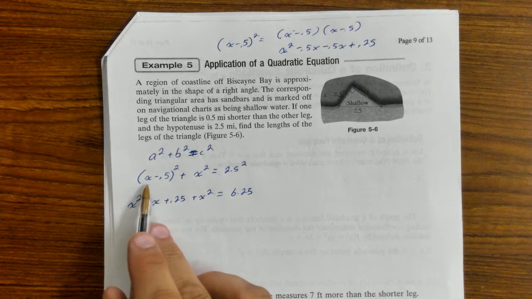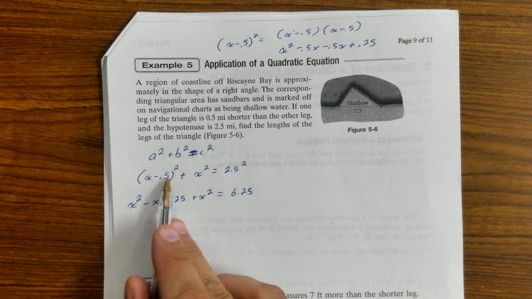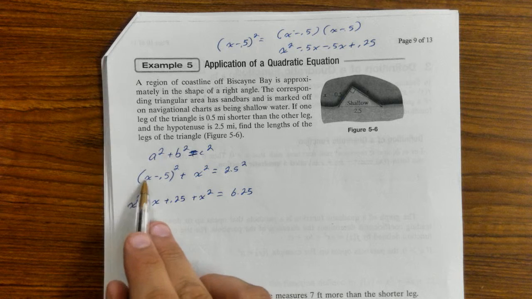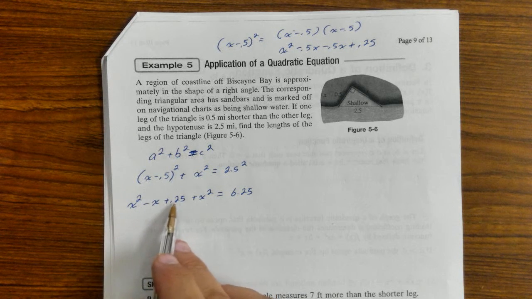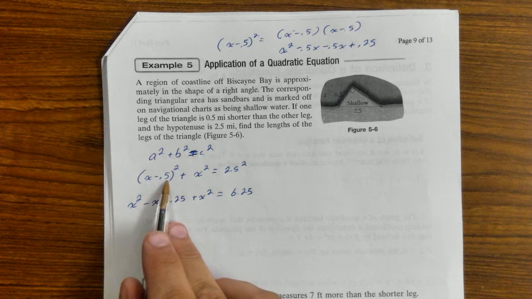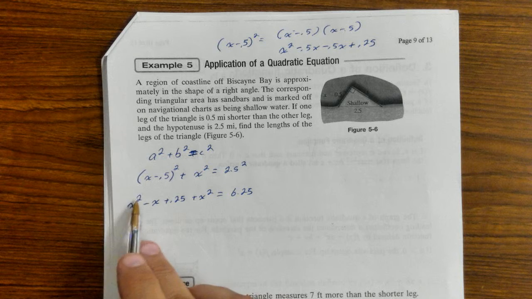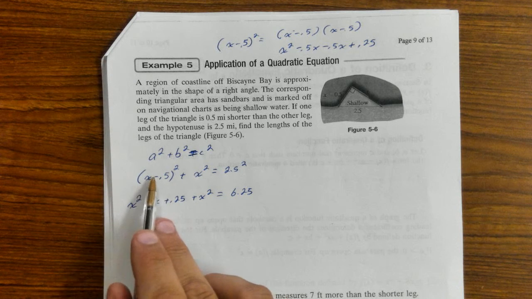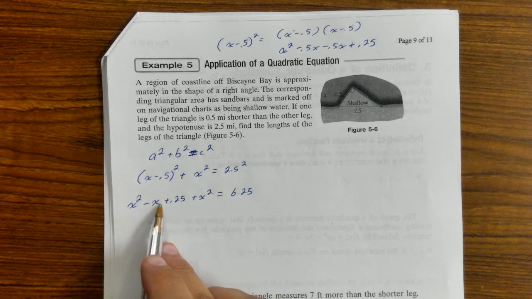So this x minus 0.5 squared, again, is a perfect square trinomial. So basically, the first term and the last term are going to be perfect squares. X squared, x times x is x squared. Negative 0.5 times negative 0.5 gives us positive 0.25. And the square root of the first term and the square root of the last term, which is x and negative 0.5, when I multiply those two by the product of these two times negative 2, I get negative 1x.